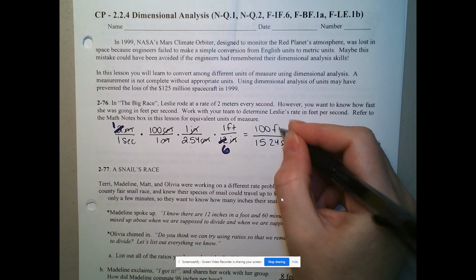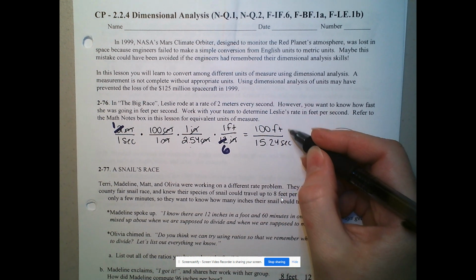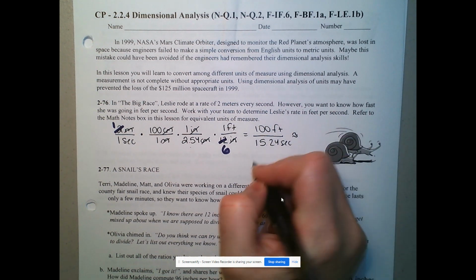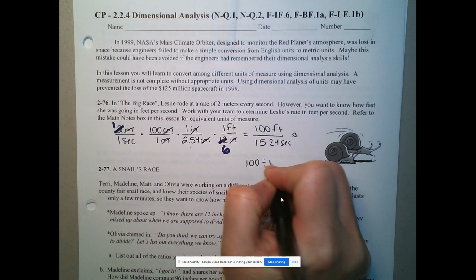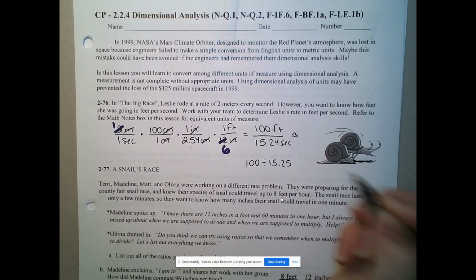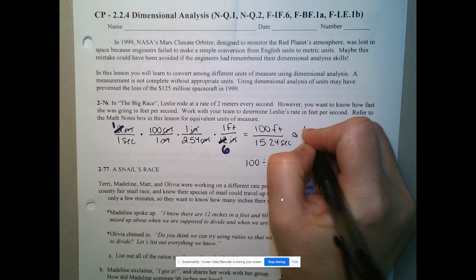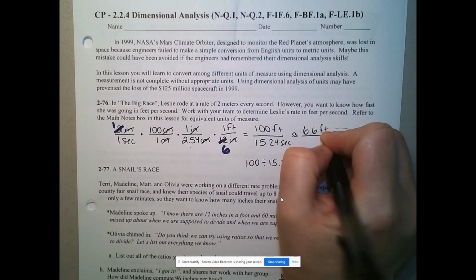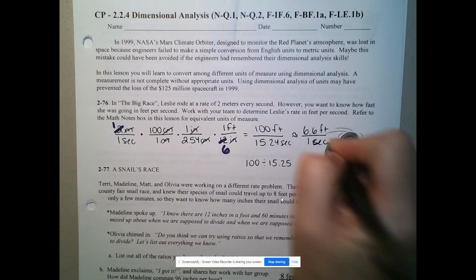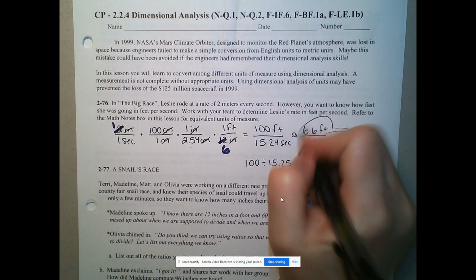Now, this is not feet per second. This is 100 feet per 15.24 seconds. I would actually divide the numerator by the denominator in order to get that it is approximately 6.6 feet per second. And that would be my final answer for unit rate.